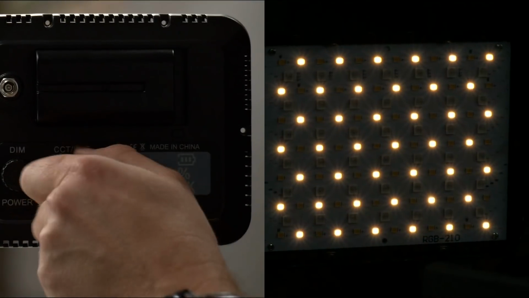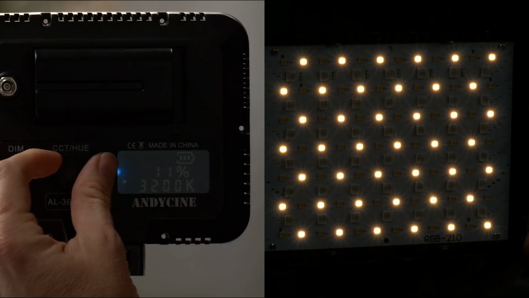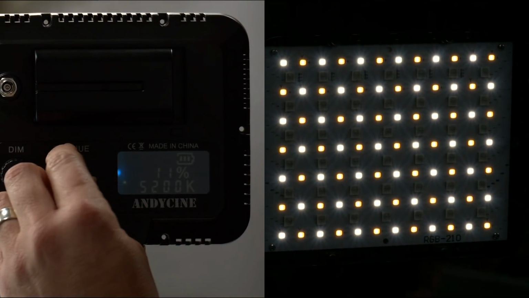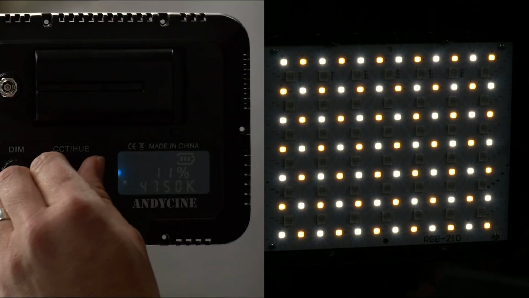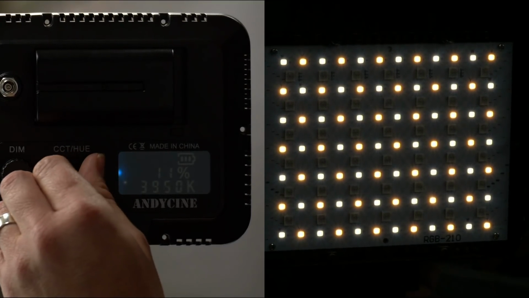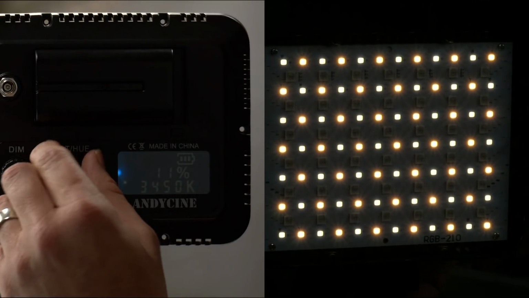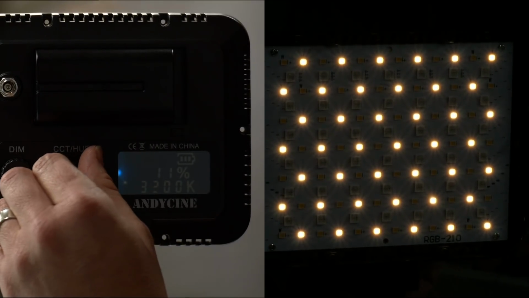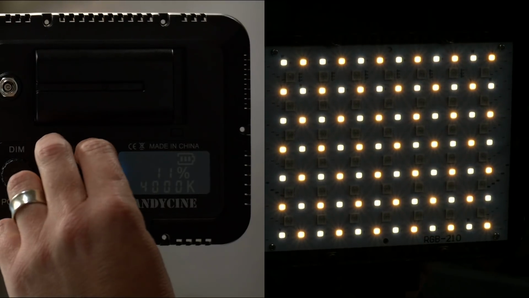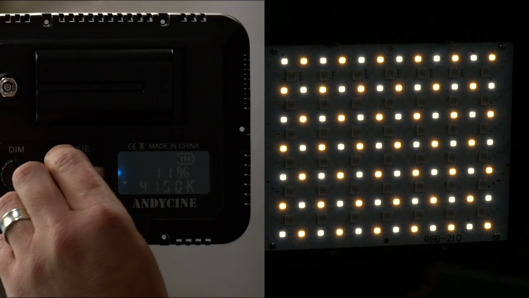I'm going to crank it quickly down. 3200. It's just the yellow lights on. Yeah, so those are different lights. And as I'm going between, it is brightening and darkening individual ones. Okay, so it's doing it the right way. Well, that's encouraging. So I was wrong with what I said in the beginning about it being an RGB approximation. Maybe it's a little bit more accurate than I gave it credit for.